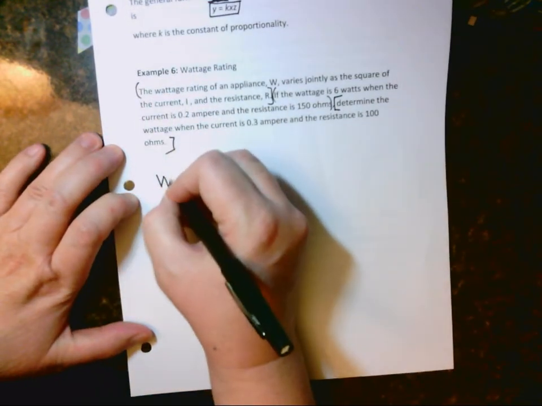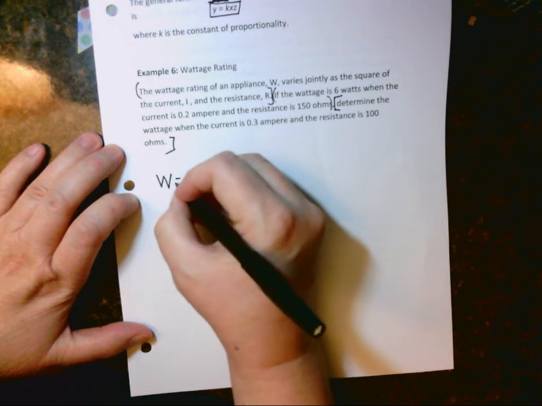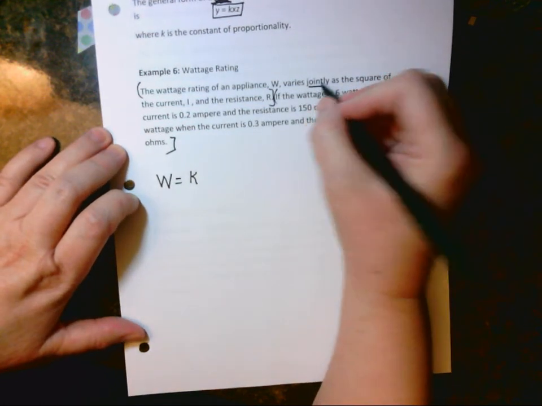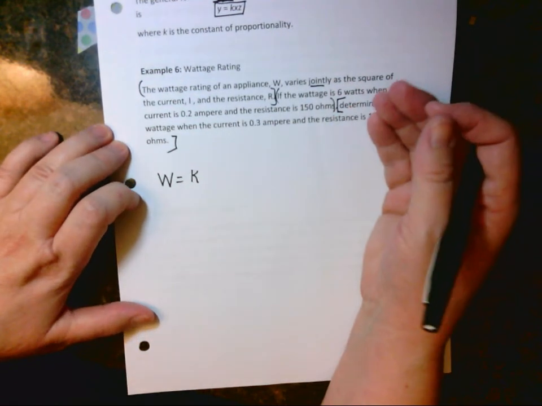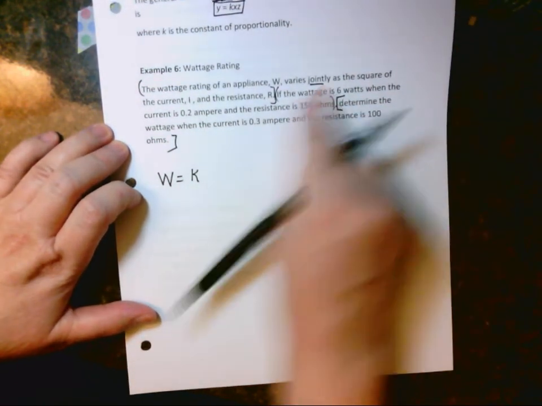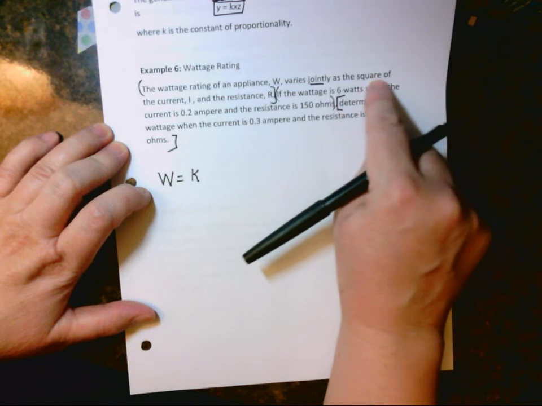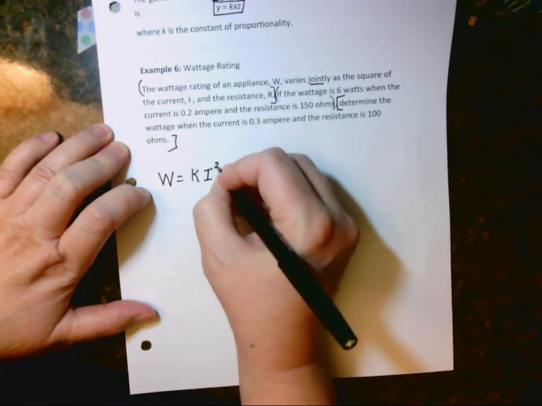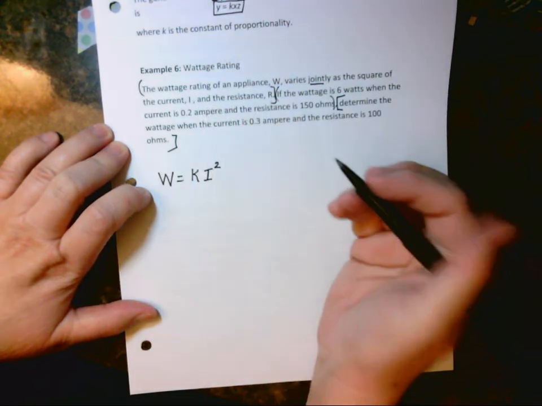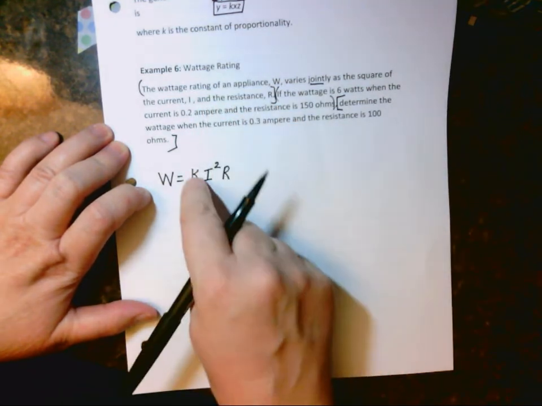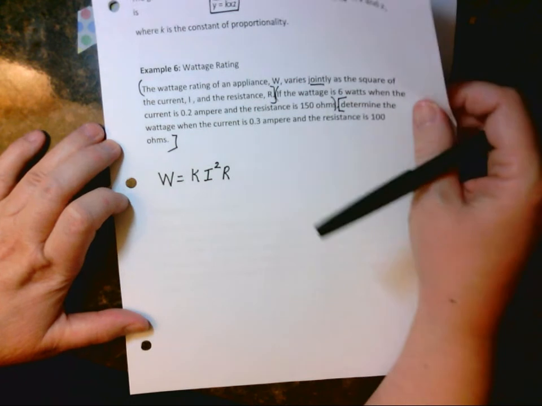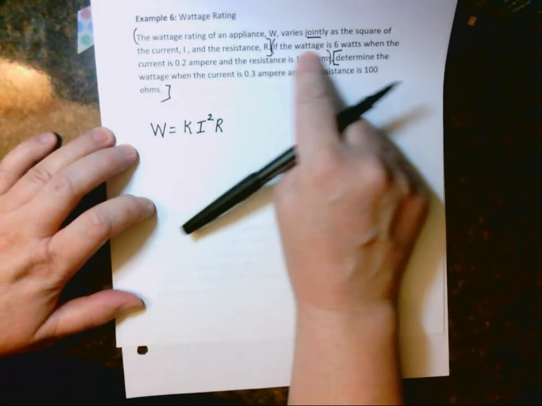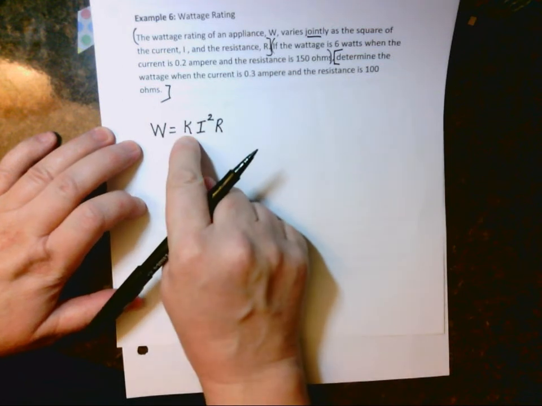The wattage varies jointly. That means we need a constant of proportionality as it doesn't say anything about being inverse, so we just go ahead with directly related here. The square of the current, now that's kind of weird, an I squared, and the resistance R. Remember, these are always multiplied. We don't ever add or subtract. We always multiply or divide.